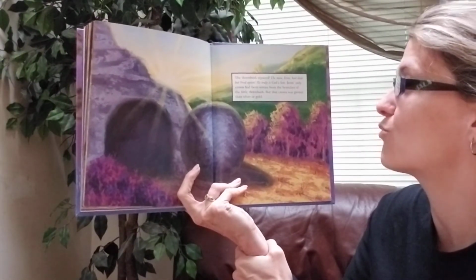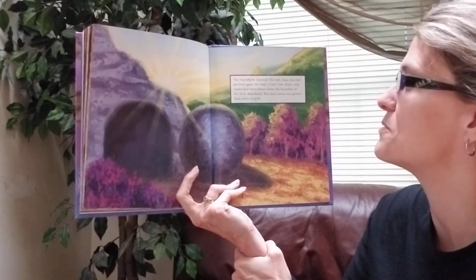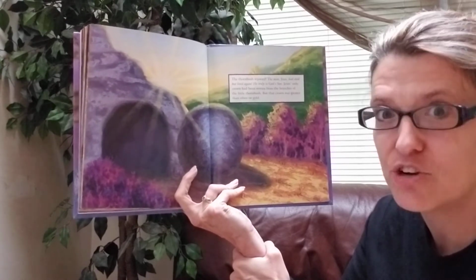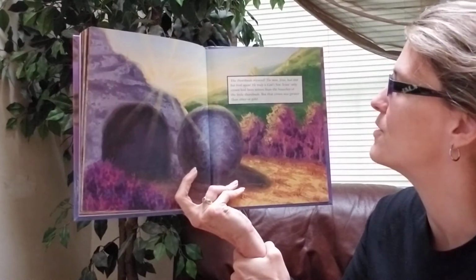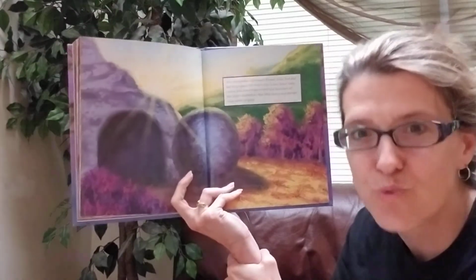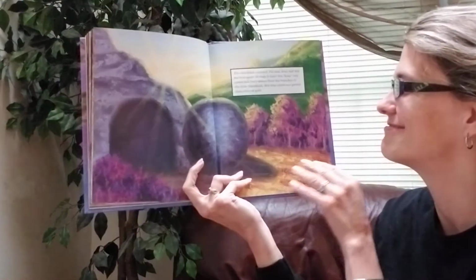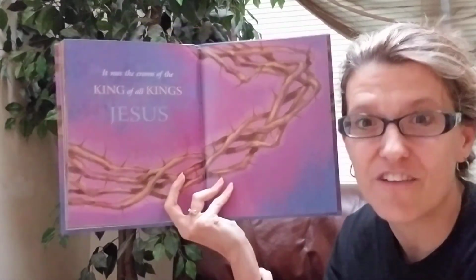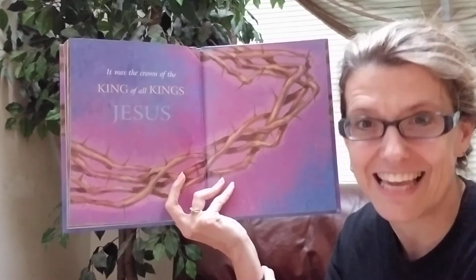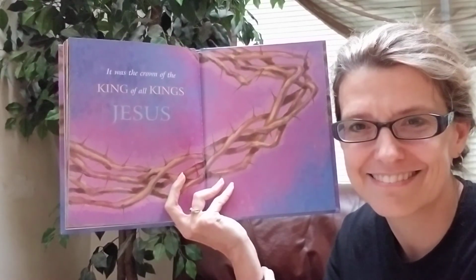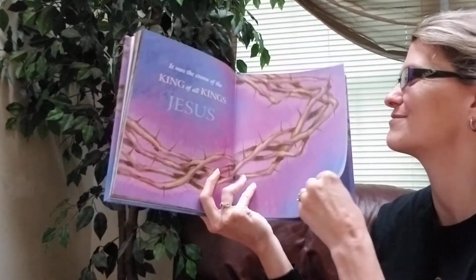Jesus' only crown had been woven from the branches of the little thorn bush. But that crown was greater than silver or gold. It was the crown of the King of Kings, Jesus. And that's the end of the thorn bush.